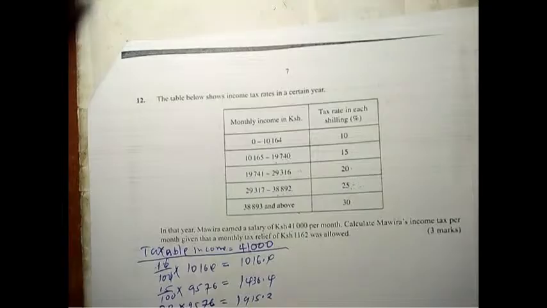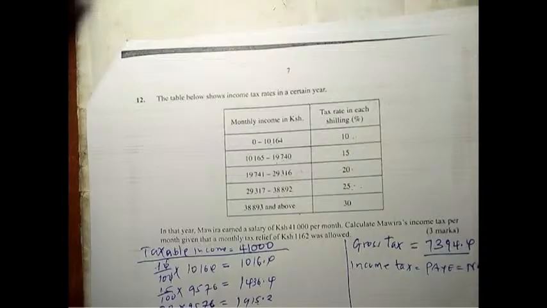Na hii itakupea tax ya, we get the gross tax, so add this. It is equal to the total, which is going to be 7394.4. This is gross tax. But income tax is the same as pay, equal to net tax. And how do you get all of this? It is gross tax minus relief. Nilikwambia hesabu ni formulas. Now which is 73.40 Kenya shillings.